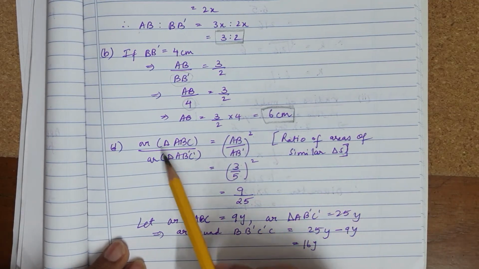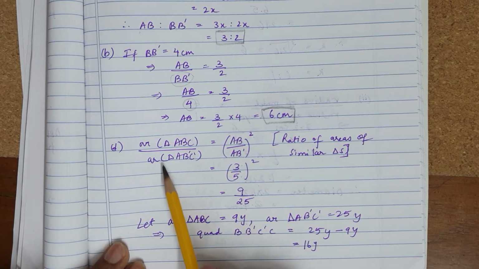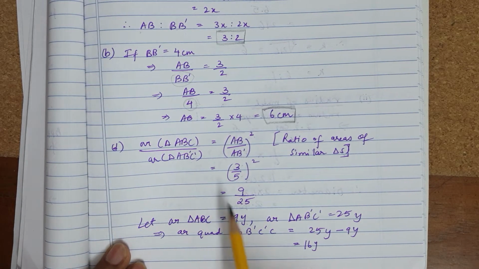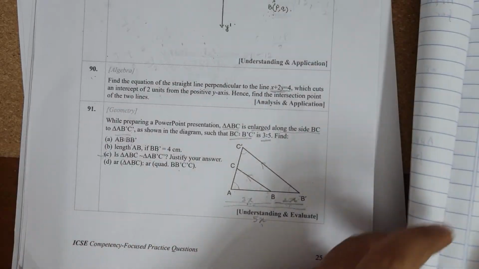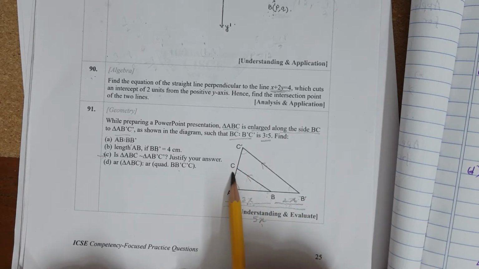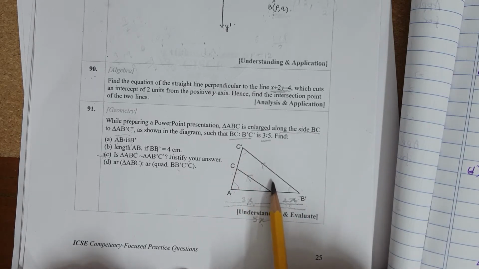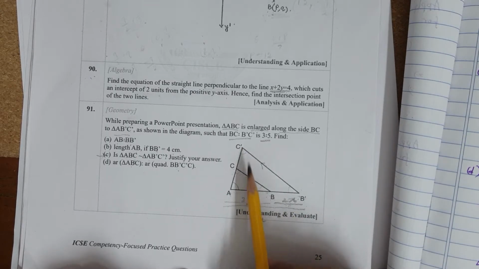Now let's assume that the area of triangle ABC is 9 units or 9y, and the area of triangle AB dash C dash is 25y. Then if I look at the area of quadrilateral BB dash C dash C, this quadrilateral area is the area of the larger triangle AB dash C dash minus the area of the smaller triangle ABC.